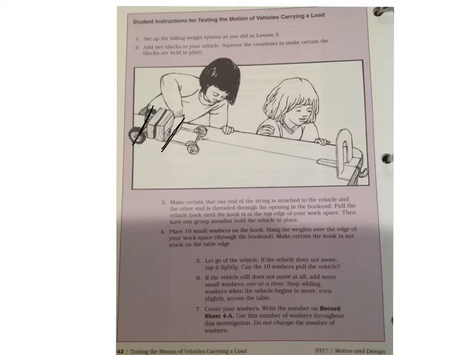You're going to place 10 small washers on the hook. Hang the weights over the edge of your workspace. Make certain the hook is not stuck on the table edge. Let go of your vehicle. If the vehicle does not move, tap it lightly. Can the 10 washers pull the vehicle? If the vehicle still does not move at all, add more small washers, one at a time. Stop adding washers when the vehicle begins to move, even slightly across the table.